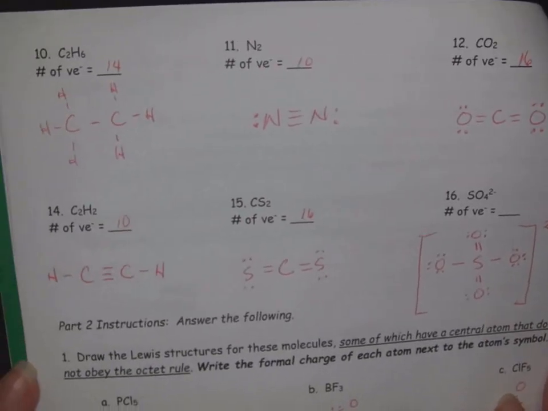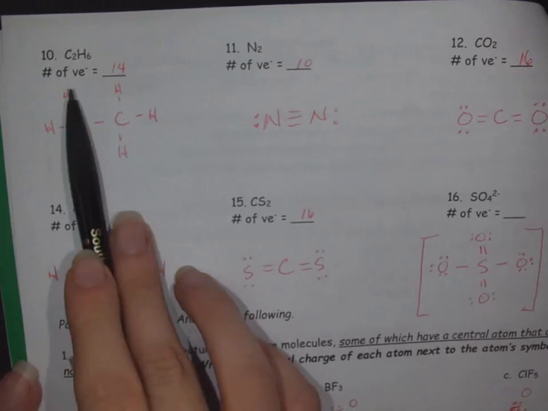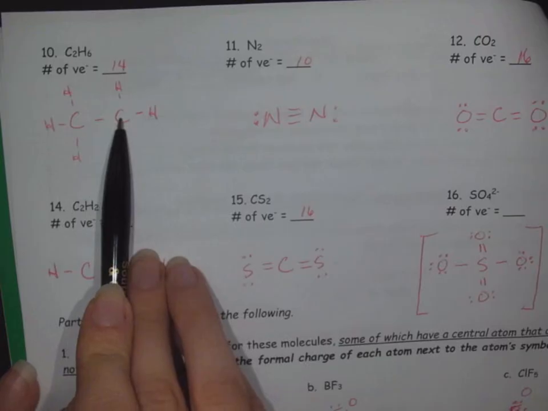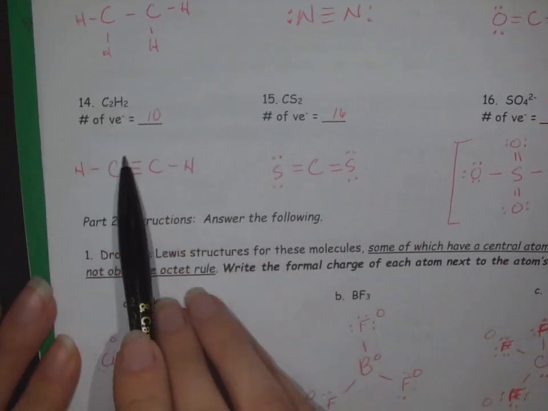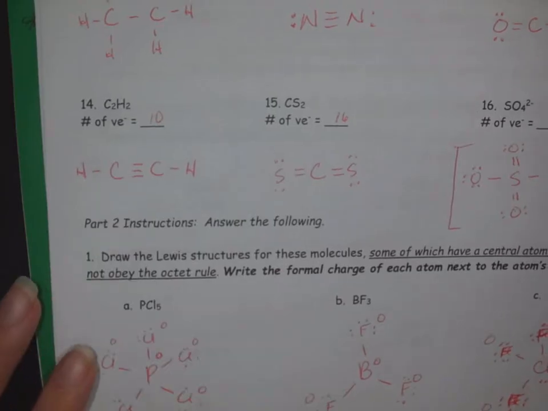In class, we also talked about how carbons like to form chains, and they like to be in the center. So the center is actually a 2-carbon chain. And then same here, the center is a 2-carbon chain. And so we practiced that in class as well.